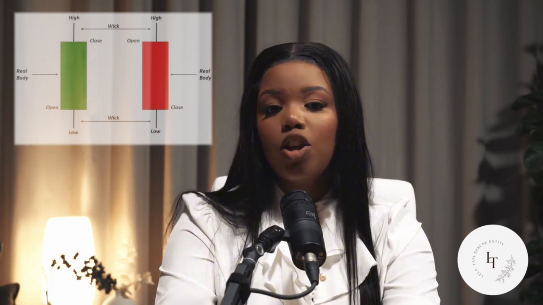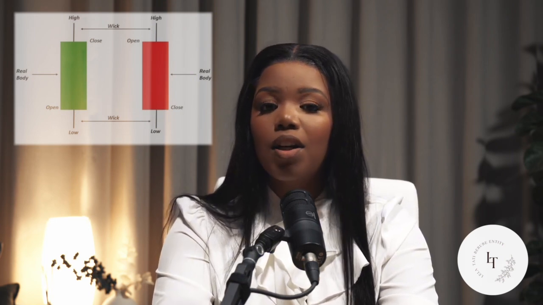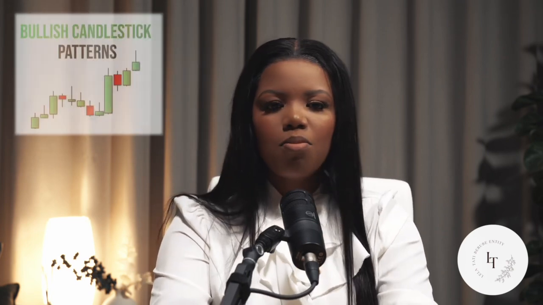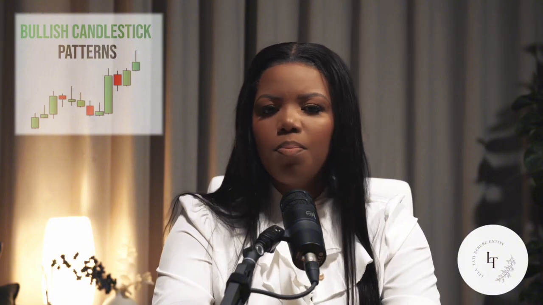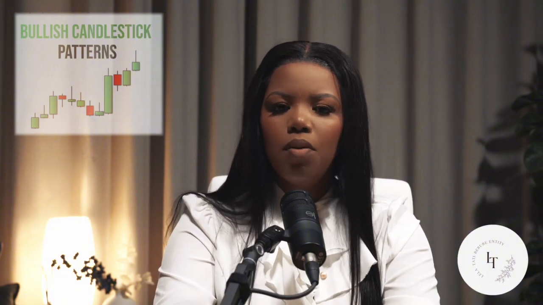The longer the wick, the bigger the rejection. Either the rejection is going down or it's going up. If the wick is longer, it means that there is a rejection of whatever the direction of the market was going. But if the wick is shorter, it means there's momentum in the trend and in the direction towards which the market is going. So let's look at the bullish trend.